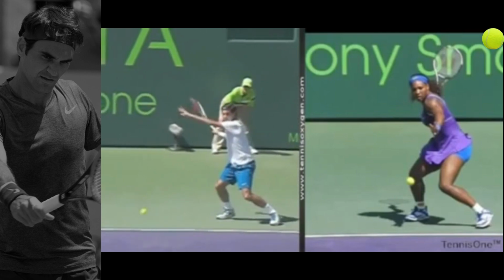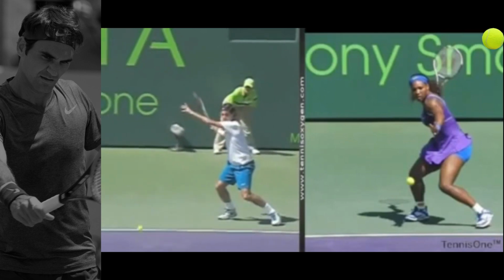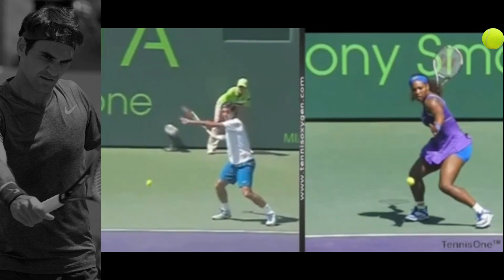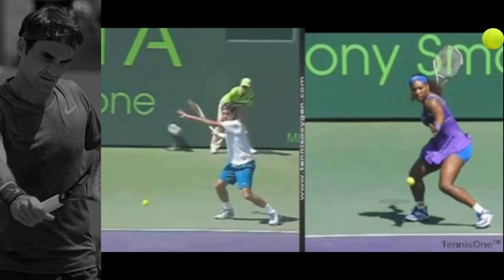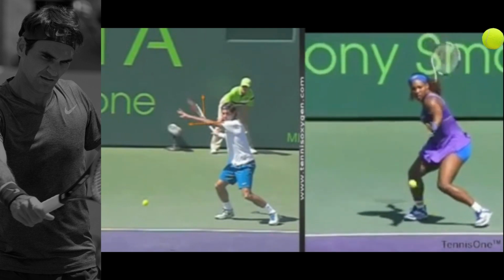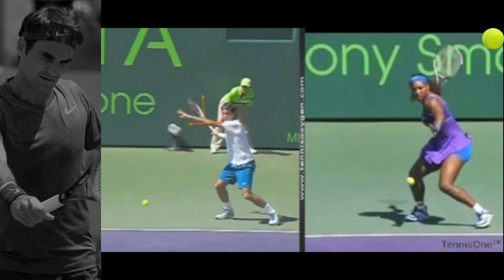Well, I'm going to stop the film right when the racket is dropping into the blending of the stroke, right when the racket is about to go forward. We can see that Roger's racket is staying outside of his body. The racket is behind him, but outside of the body. While Serena, right when the racket is dropping into the forward swing phase of the stroke, the racket went beyond her and behind her back.